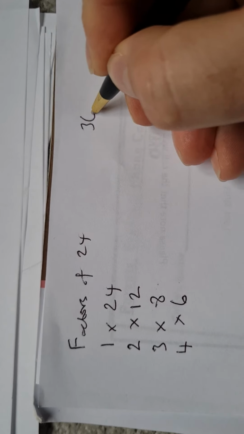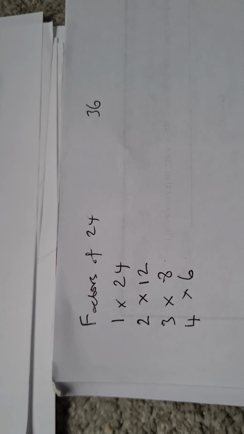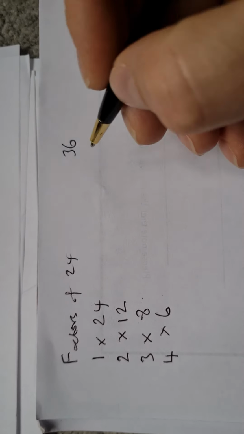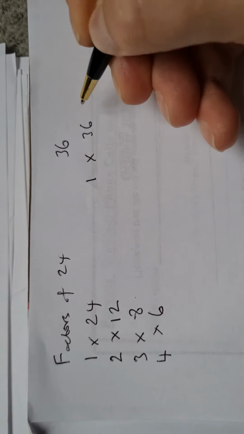But then we were introduced to this concept of common factors. And in mathematics, when something is common, it means it is the same in different sets of data. So I'm going to ask the question now, what are the common factors of 24 and 36? Well, I've already found the factors of 24, so now I'm going to find the factors of 36, and then we're going to see which are common. So you should be ahead of me now. You should know that the first pair of factors of 36, the first two numbers that divide into 36 are 1 and 36. 1 times 36 is 36.